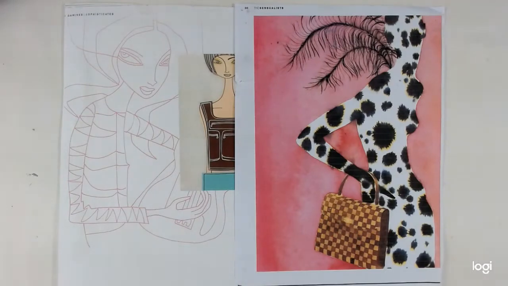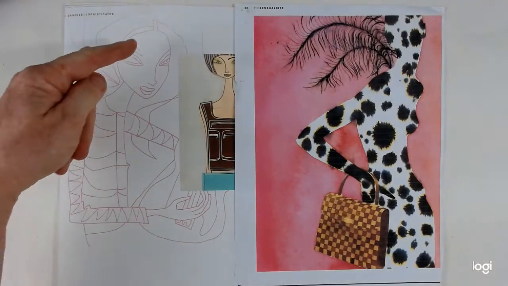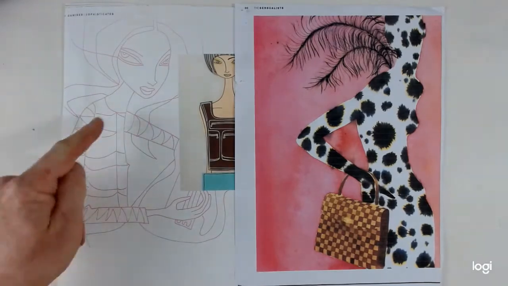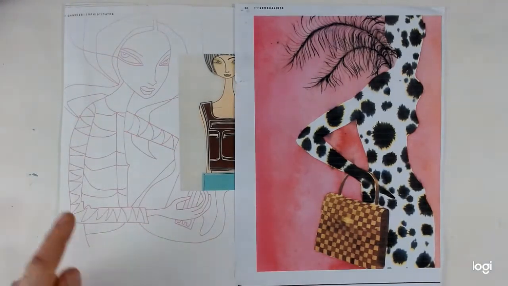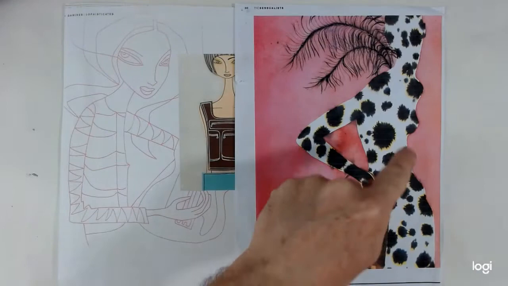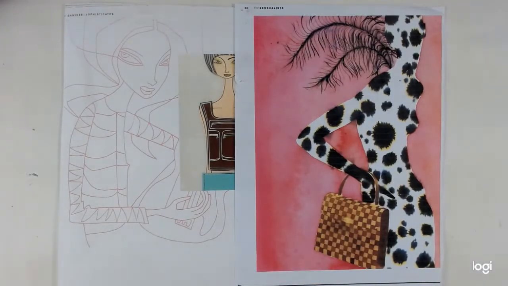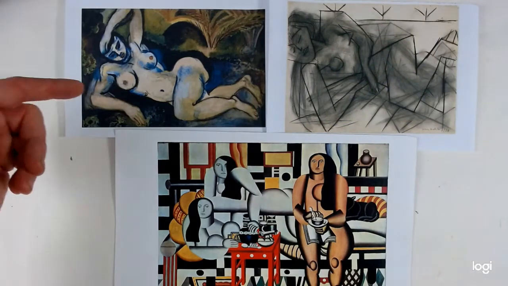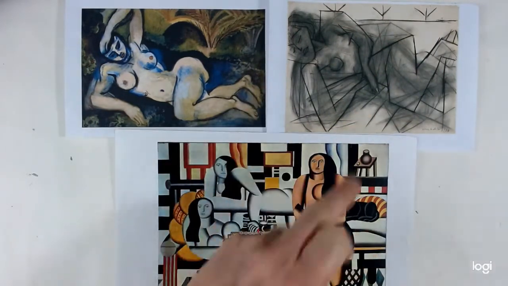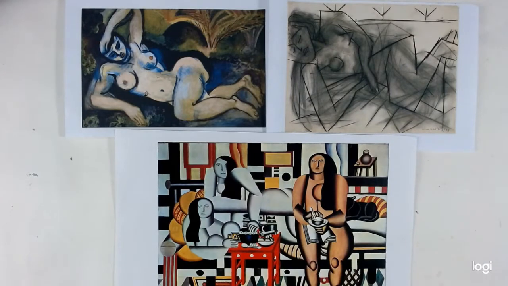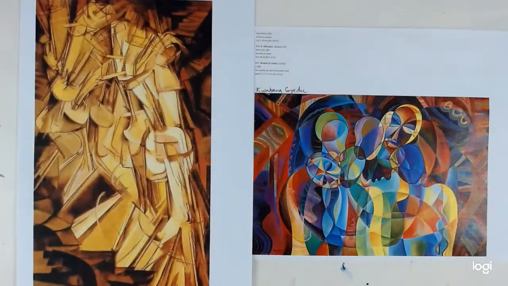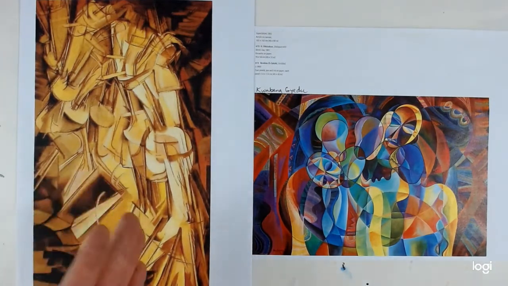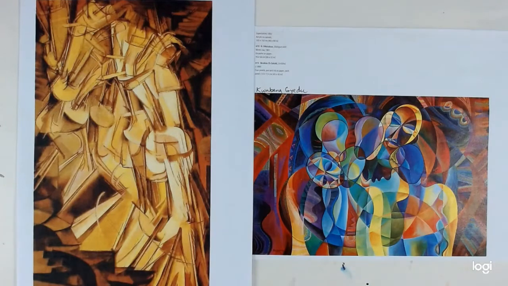Firstly, we're going to look at simplification, using just line to create the figure, using just the silhouette of the figure. Then we're going to look at exaggerating curves or angles of the figure. Finally, we're going to look at overlaying several images of the figure, such as here and here, to create dynamic compositions.